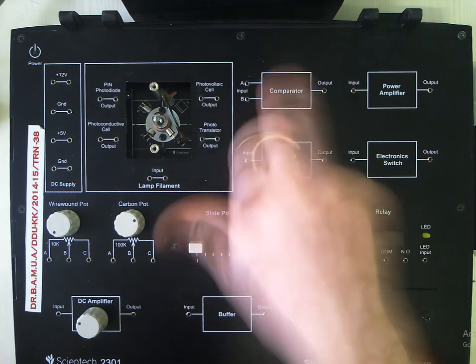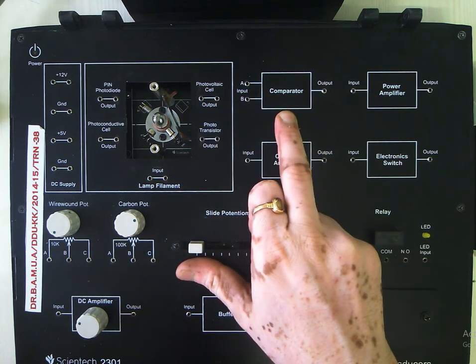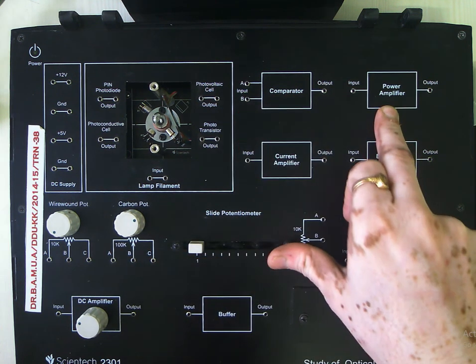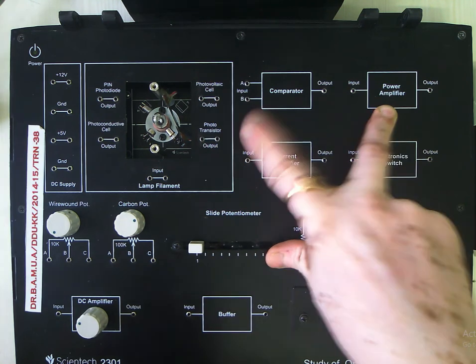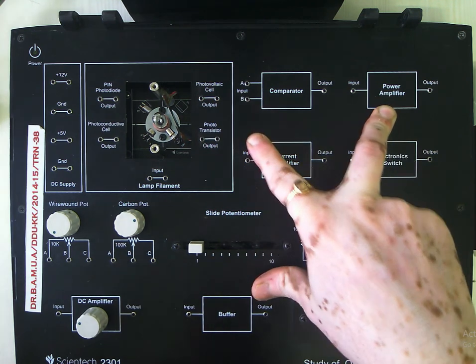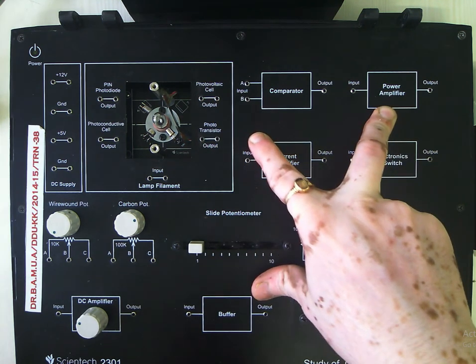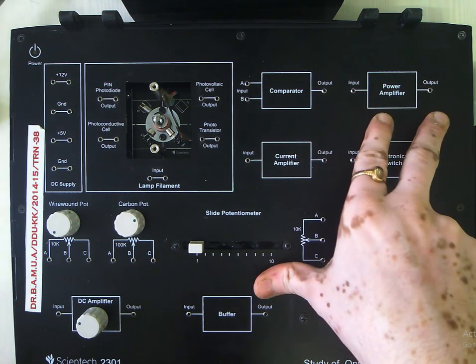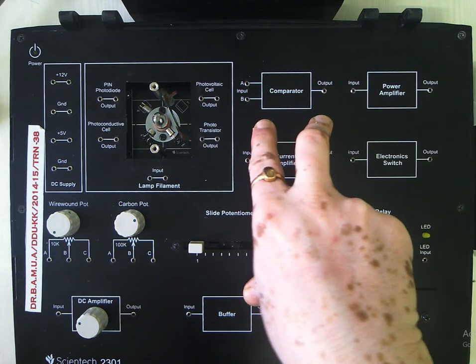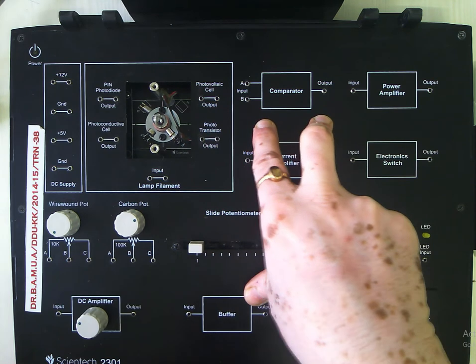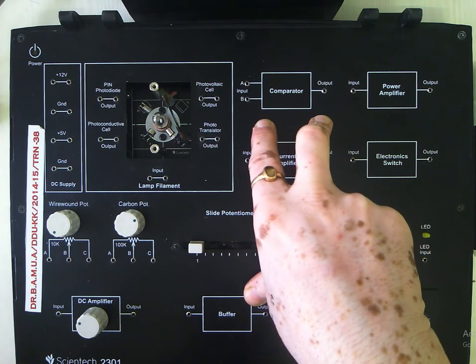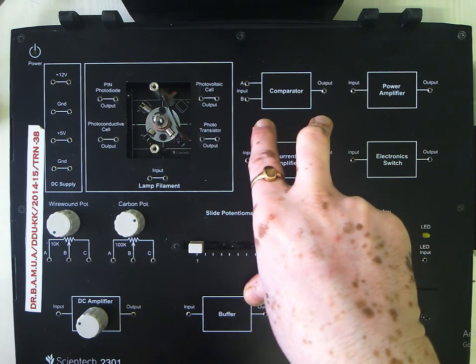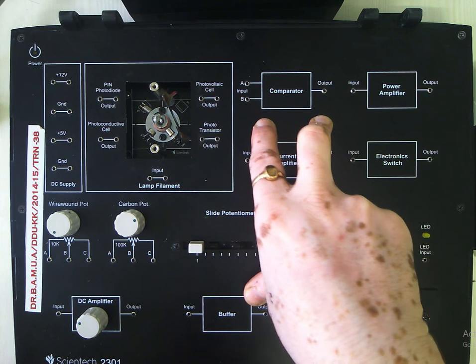For that you can use this block. Then there is a power amplifier. If the output of the photosensor is very feeble, very weak, then you can use this block to increase the power. Inside this comparator block there is a comparator IC, in this case the LM339.